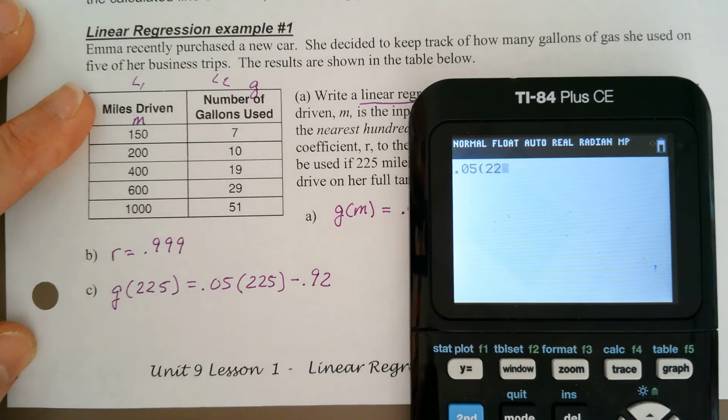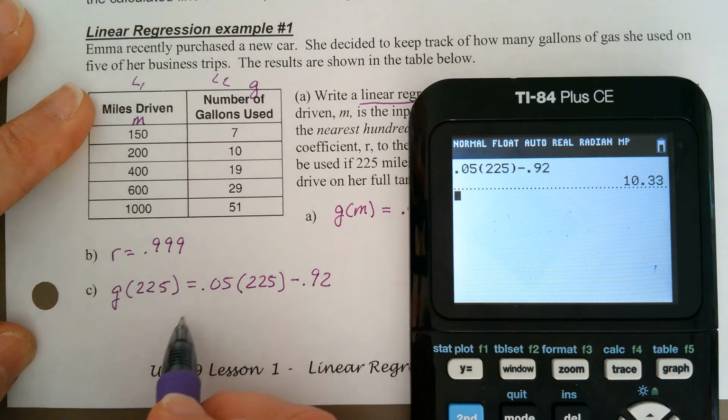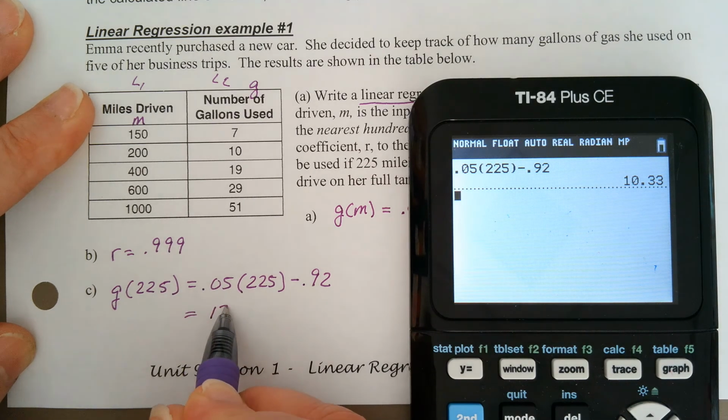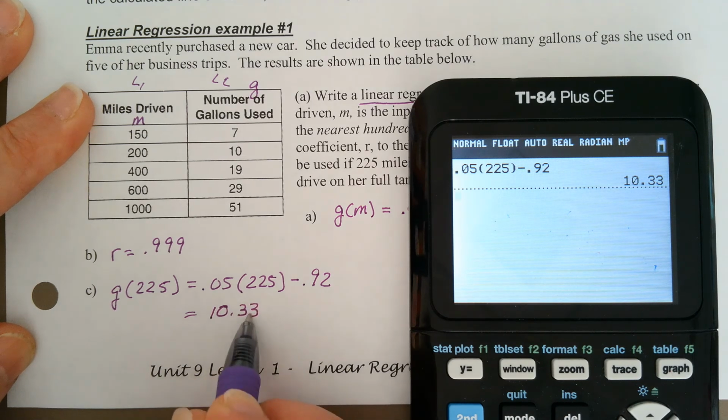0.05 times 225 minus 0.92. It's 10.33 gallons.